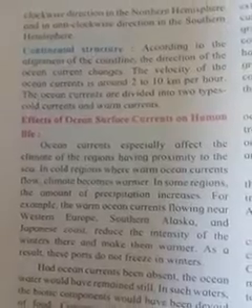What is the velocity of the oceanic currents? The velocity of the ocean current is around 2 to 10 km per hour. Ocean currents are divided into two types. First is the cold current and second is the warm current.